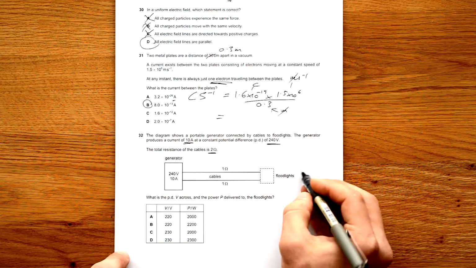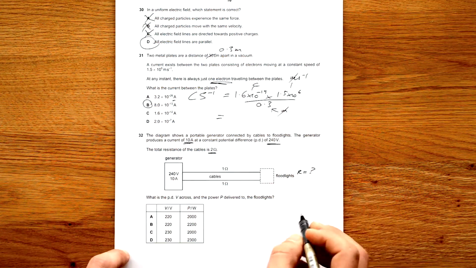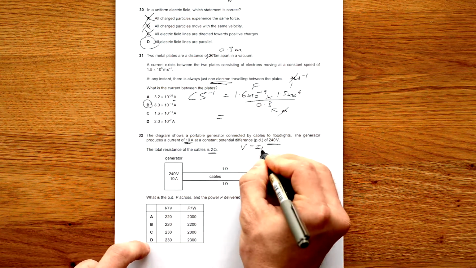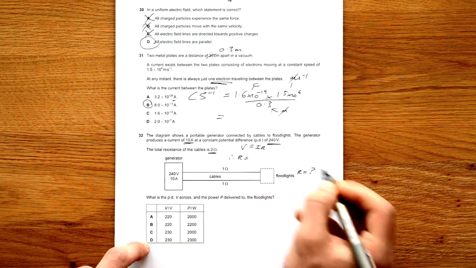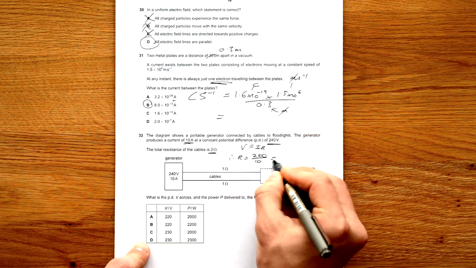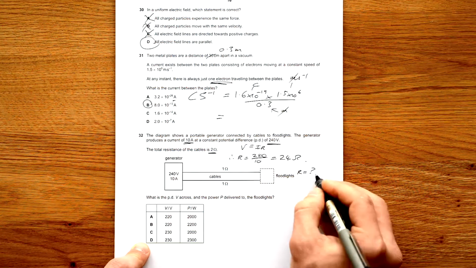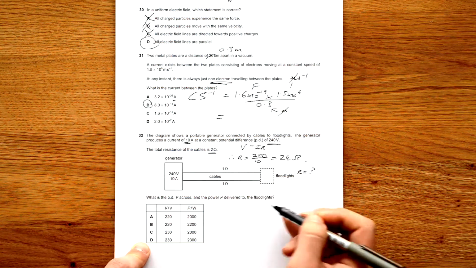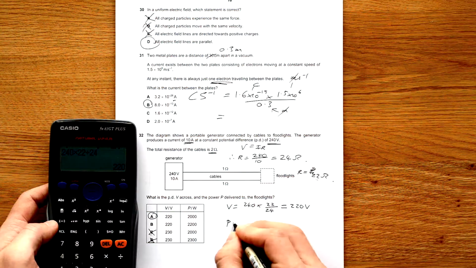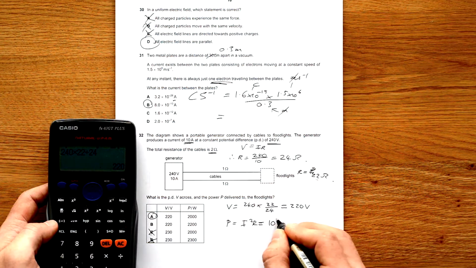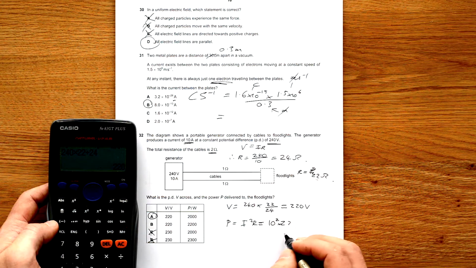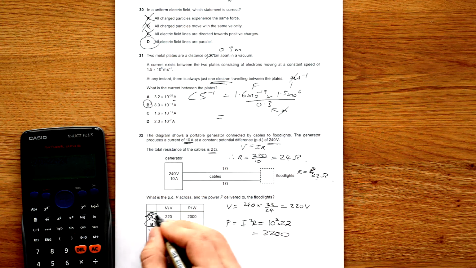So first of all, let's just find out the resistance of the floodlights. 240 volts, 10 amps, V equals IR. Therefore, the resistance is going to be PD divided by current. That's 240 by 10. That gives us 24 ohms. So therefore, 2 ohms taken by the cables. This is going to be 22 ohms. P equals I squared R. So that gives us 10 squared times 22. So that's 100 times 22, 2200. The answer has to be B.